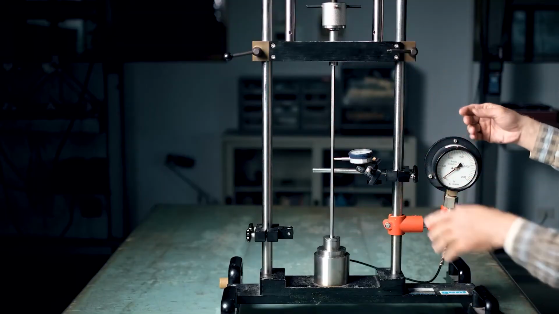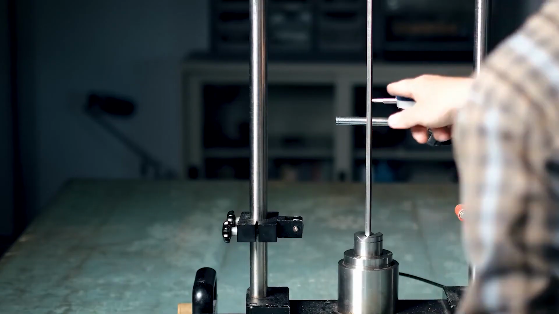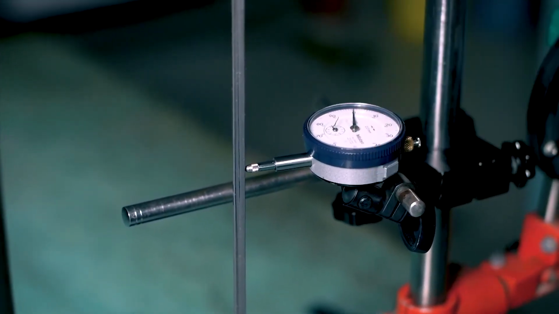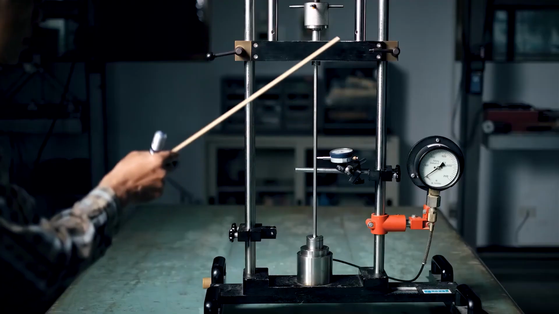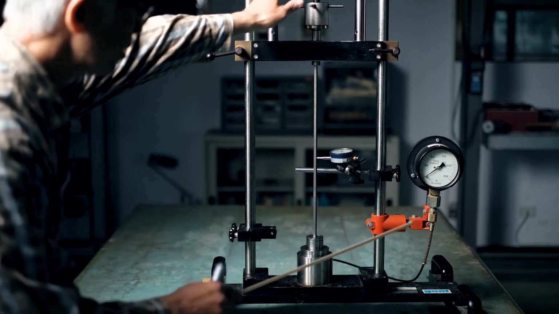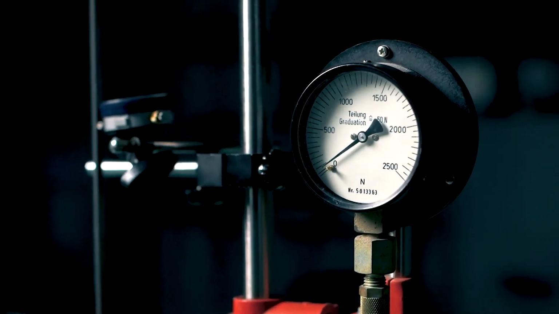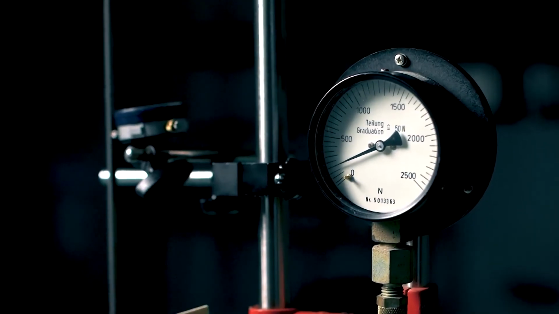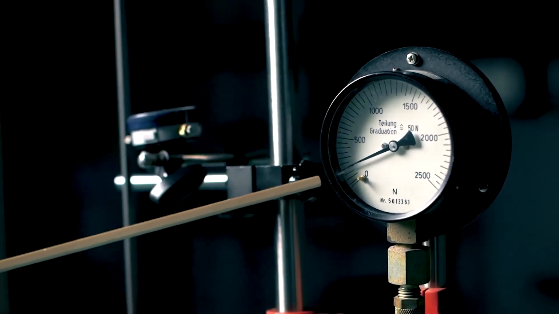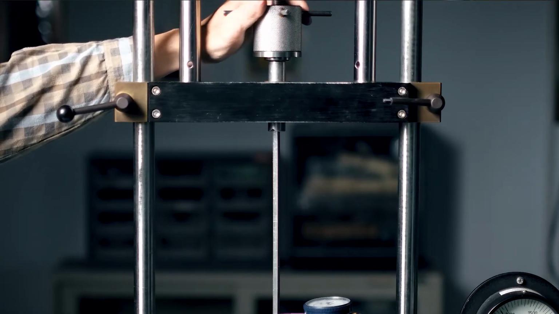After the specimen is set, attach the displacement transducer to its midpoint. Set the displacement transducer to 0. Turn this knob to apply loading to the specimen. Note the values on the midpoint displacement transducer and load cell. Keep adding loading by turning the knob on top.